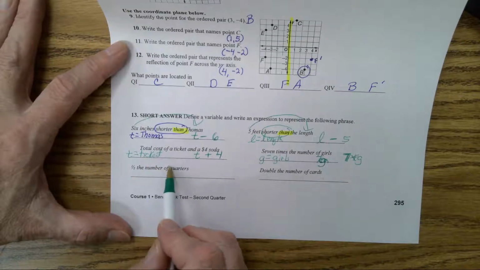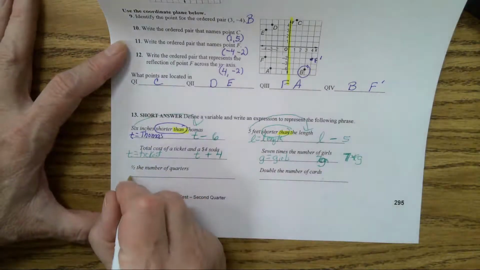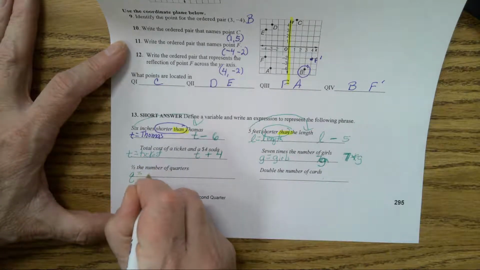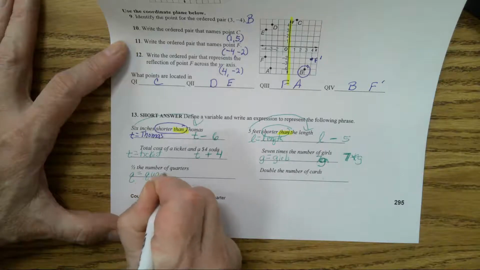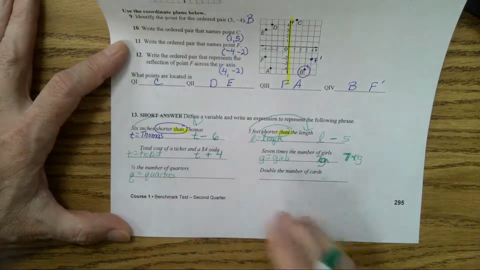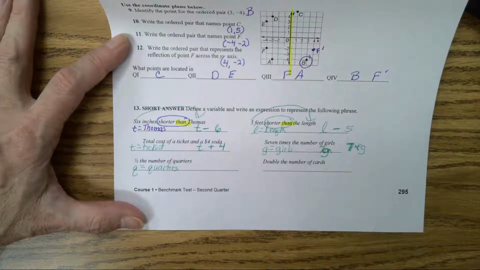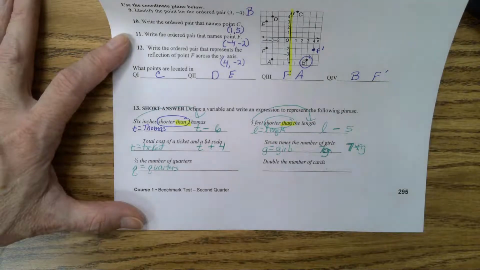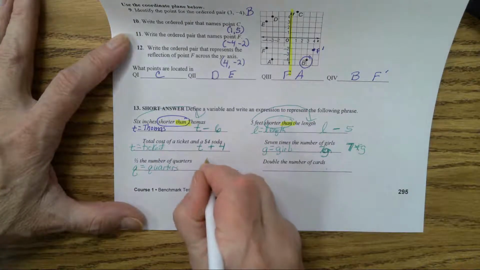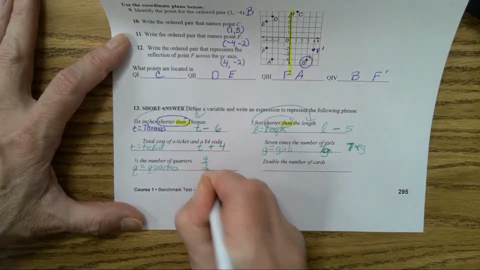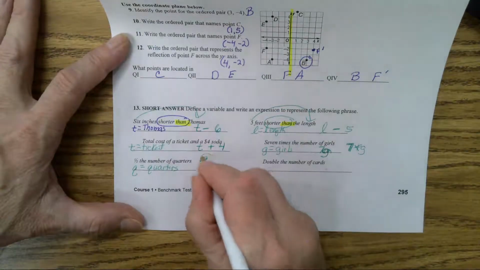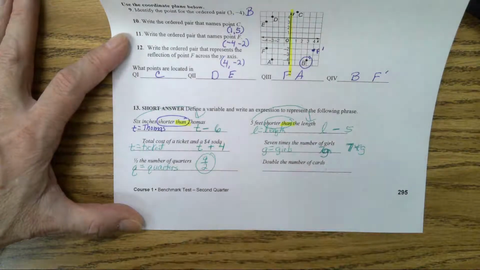Half the number of quarters. I'm going to say Q equals quarters. Give me a way to write half the number of quarters. We practiced this before the test yesterday. Yes. Q over 2. What's another way I could show half the number of quarters?